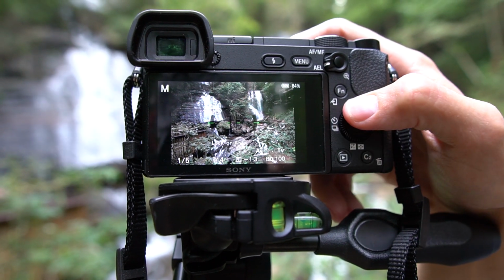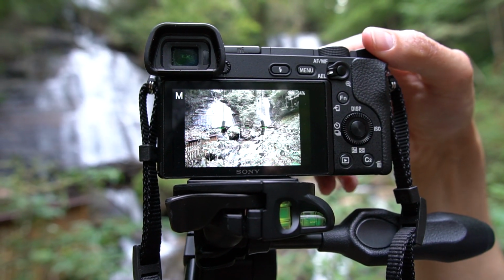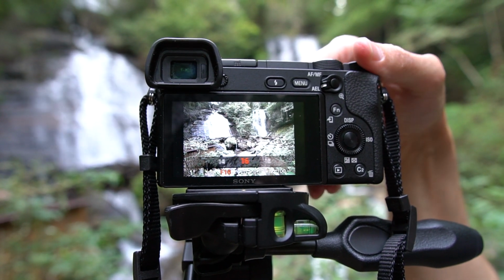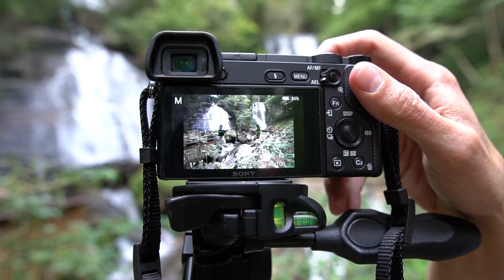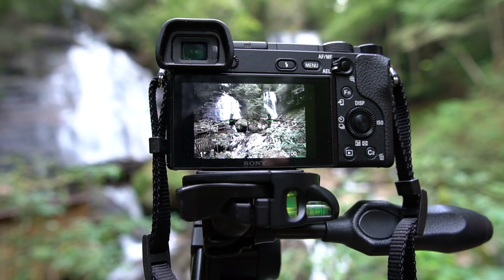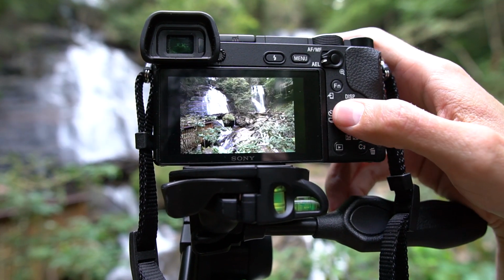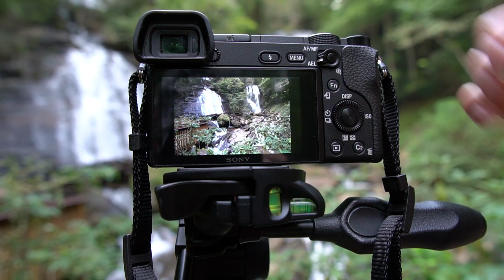Let's see if we can go to 1 second. So again, we'll have to close our aperture down. We'll go f22. That may be a little bright, but we'll see. So 1 second exposure here. See how that looks. Yeah, you guys see now? This is starting to look very, very smooth.